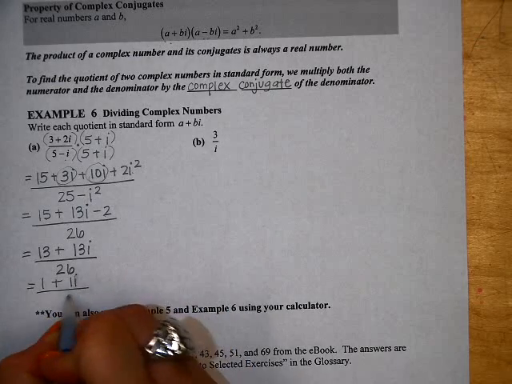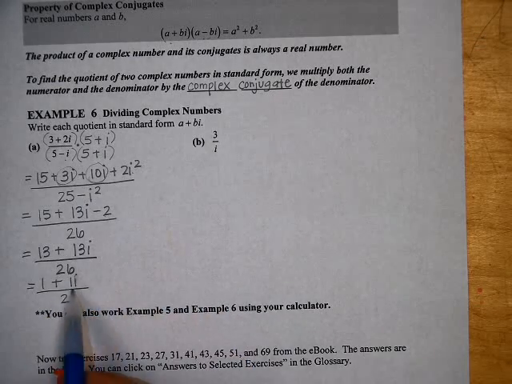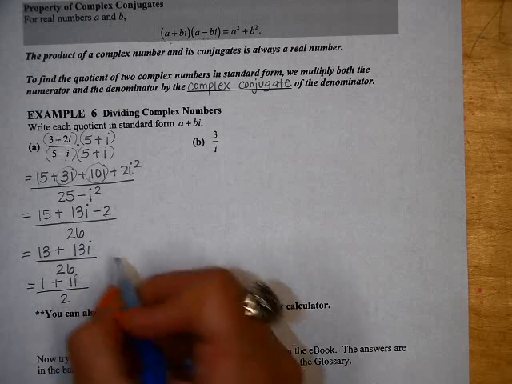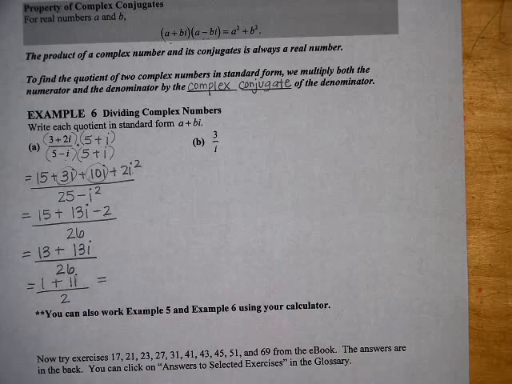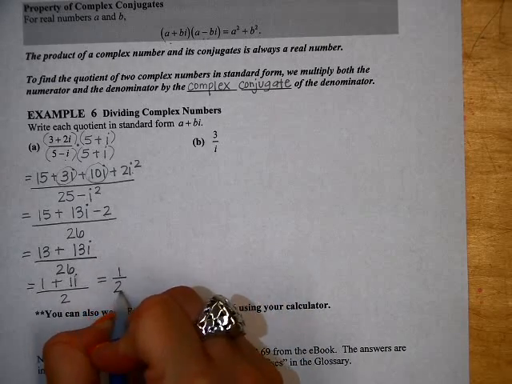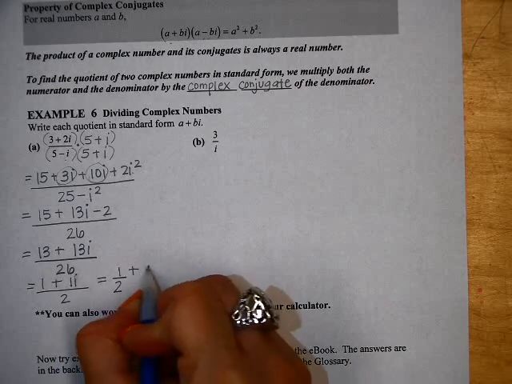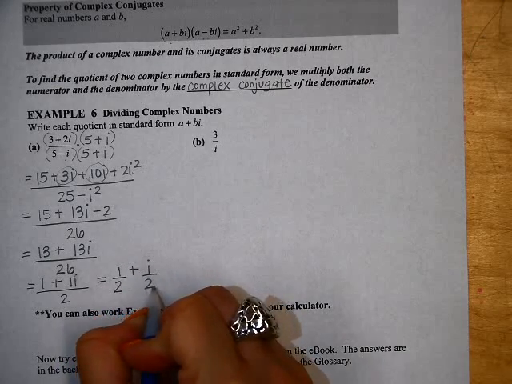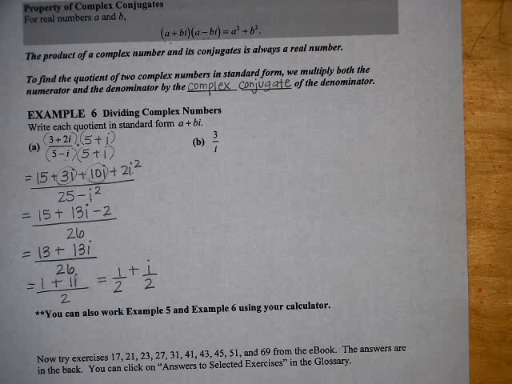It'll go into 26 2 times. Now you know that this 1 right here is understood. You do not have to write that. And the way you are going to see this written in MyLabs Plus is going to be separated. So that will be 1/2 plus i divided by 2.